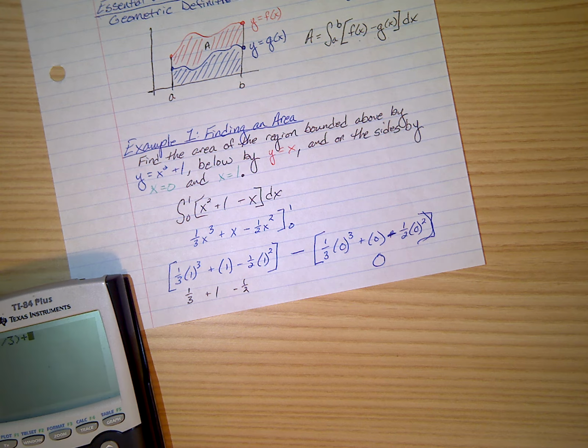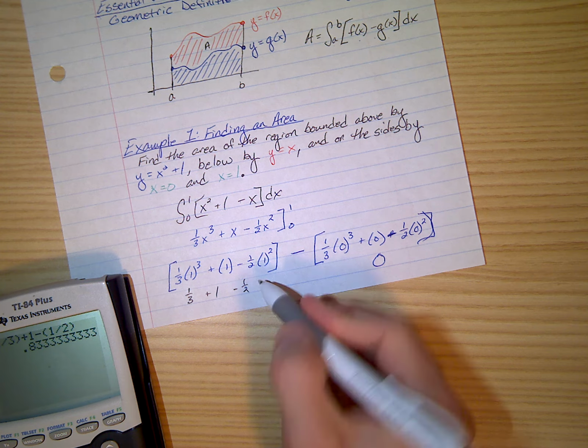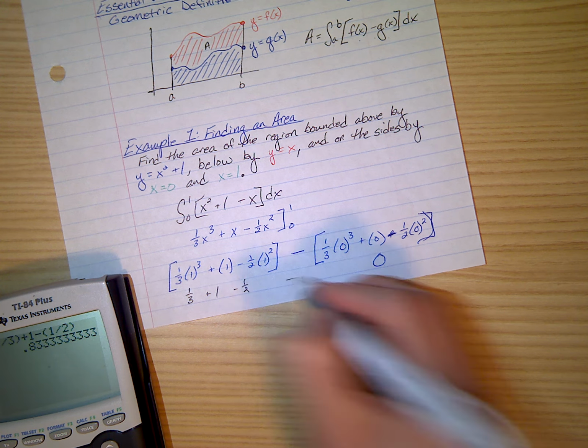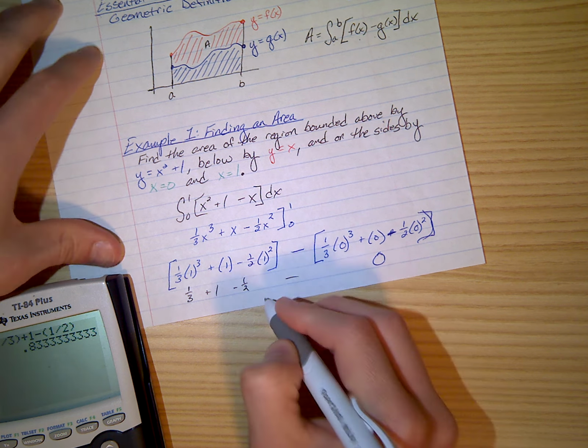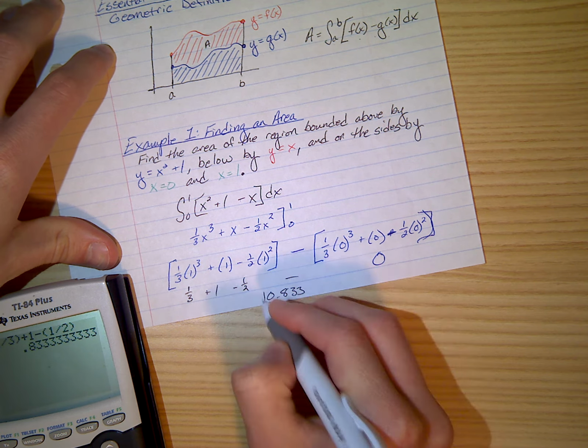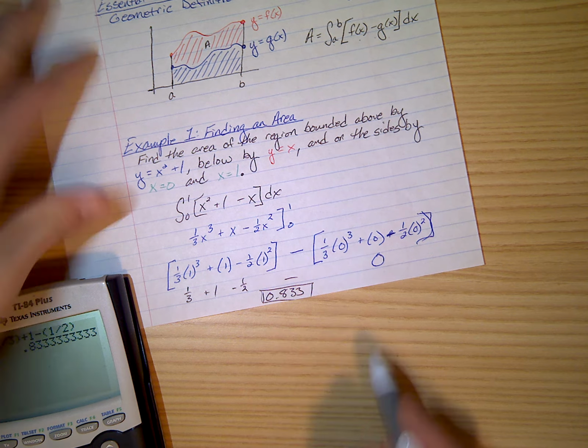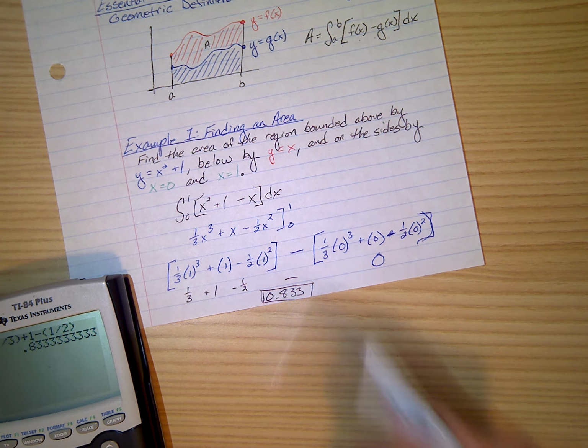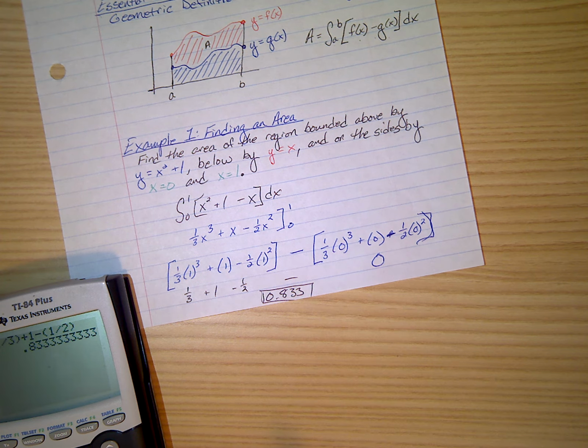Again, you would probably be asked to do this problem without a calculator if it was the AP exam, but that equals 5/6, which is 0.83 repeating, rounding to 3 decimal places. So the area between those two curves is going to be 5/6 or 0.83, or the 3 repeats.